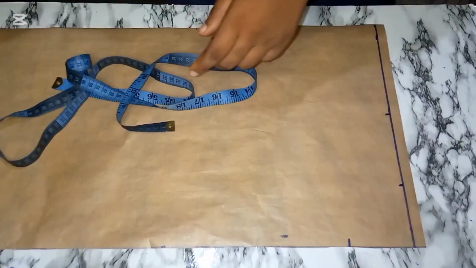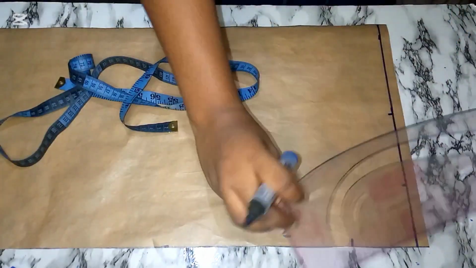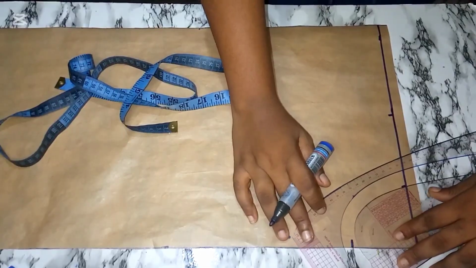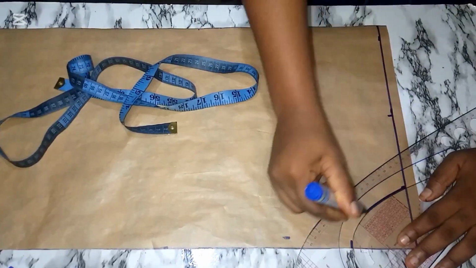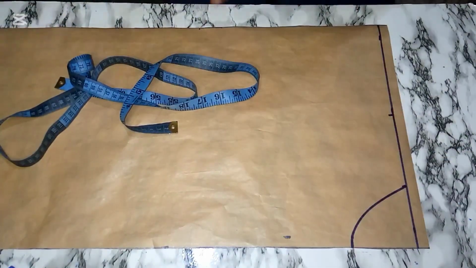And we'll connect that with a curved ruler. If you do not have a curved ruler, that's okay. You can use your hand to do this. Just make sure you draw a good curve.